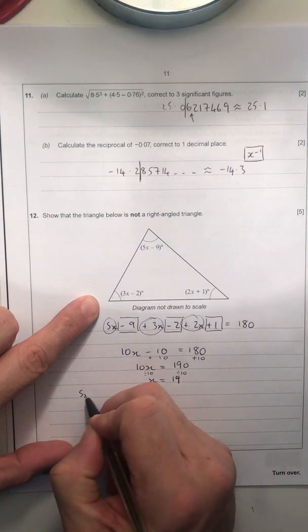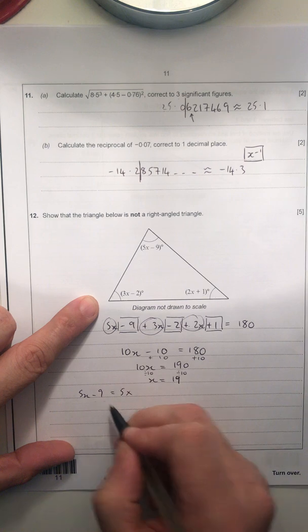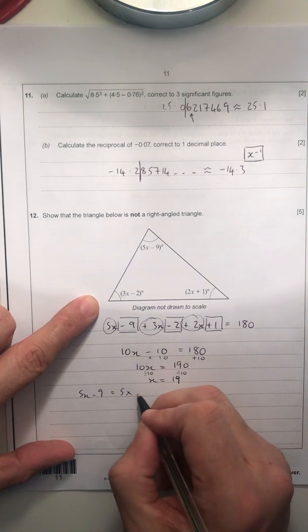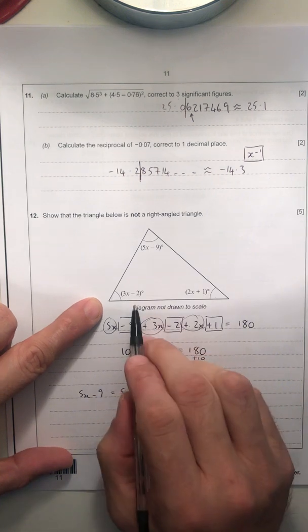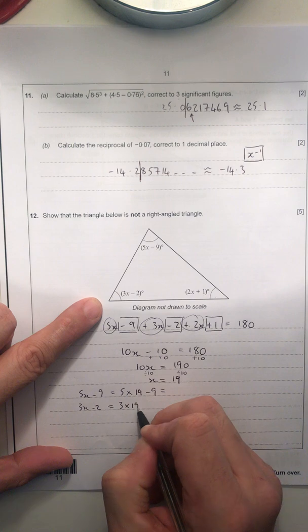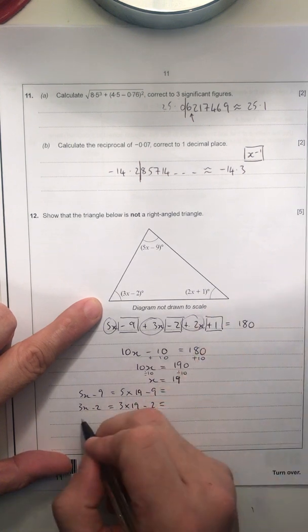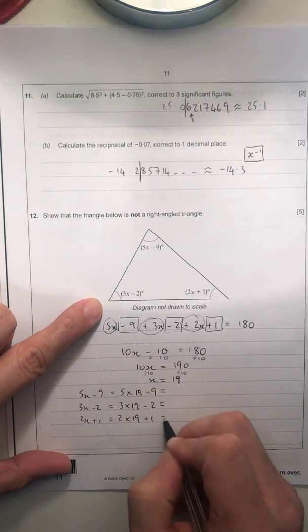So 5x minus 9, that just means 5 times x take away 9, but I know that x is 19, so I've got to do 5 times 19, take away 9. This one I would do 3 times 19, take away 2, and this one I would do 2 times 19, add 1.